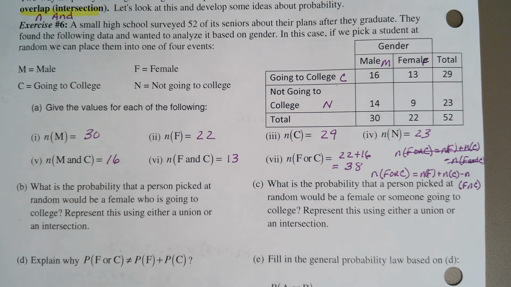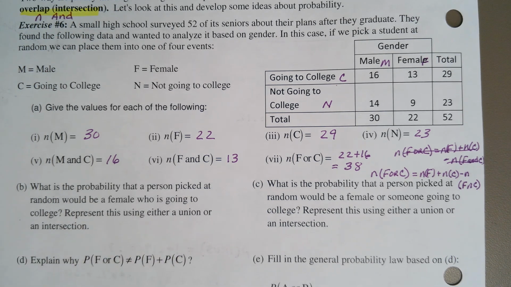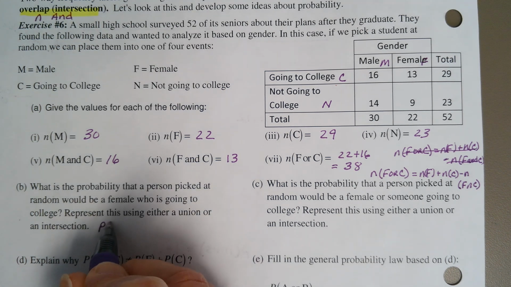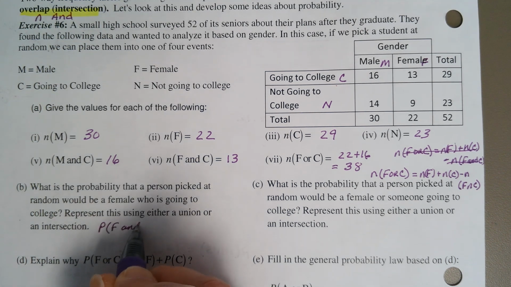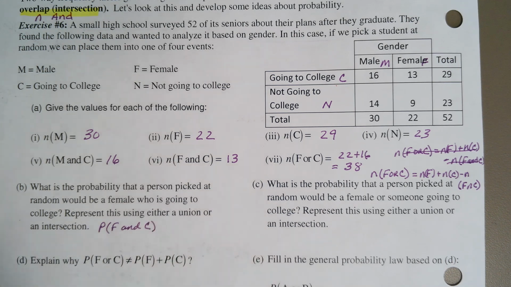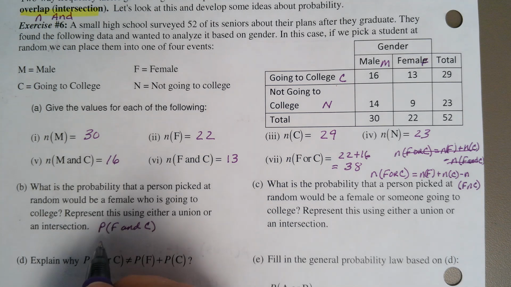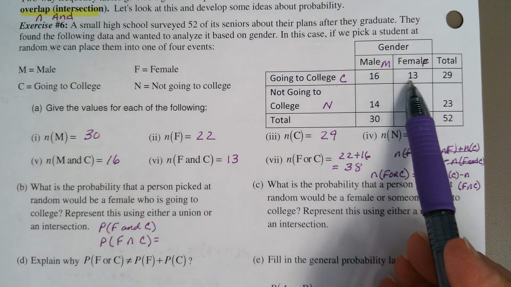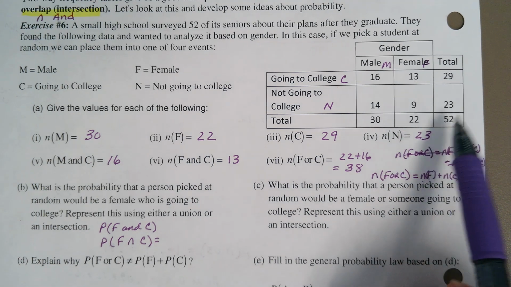What is the probability that a person picked at random would be a female who is going to college? So now this is probability. So we want probability of female and going to college. I'll represent this using either a union or an intersection. So this is intersection. Probability of female and college. Female and college is the 13 out of the total 52.